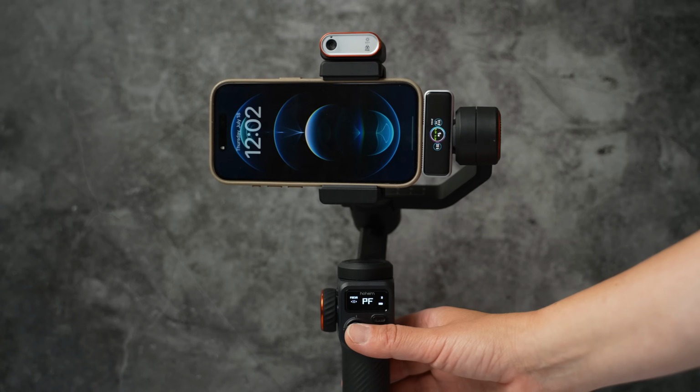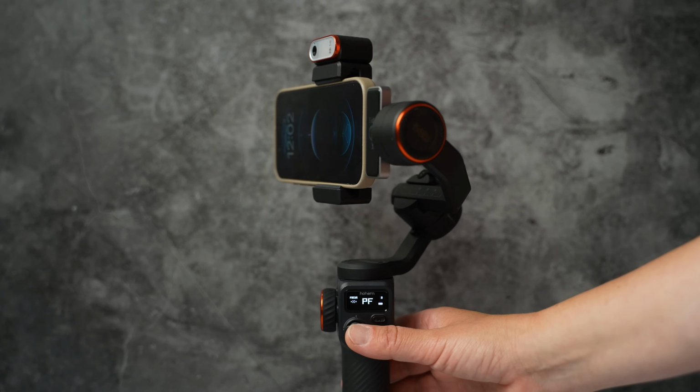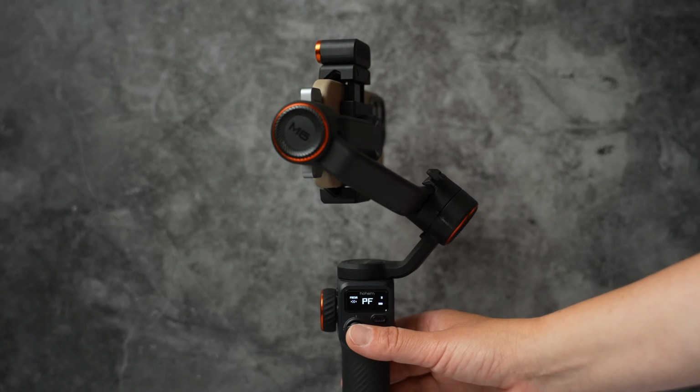Let's explain the difference between pan, tilt, follow mode and lock mode on a gimbal. First of all, it doesn't matter what gimbal you are using, it applies to all. What you need to understand is the difference between locked motor and unlocked. But if you want to know what gimbal I'm using in this video, it is Hohem iSteady M6.